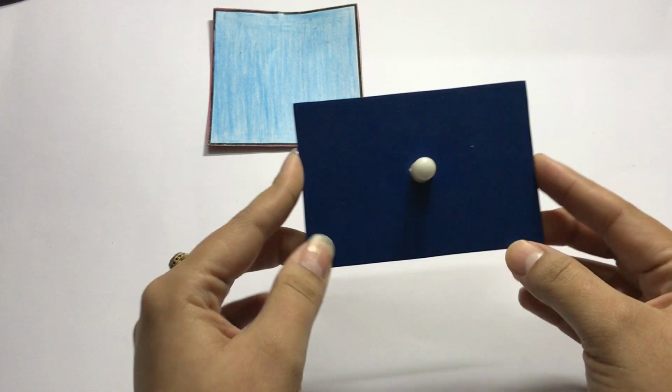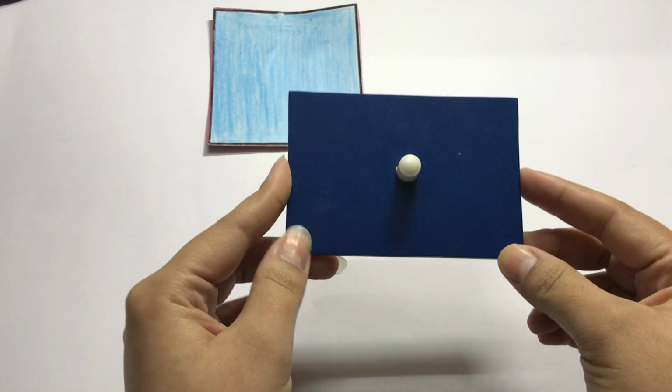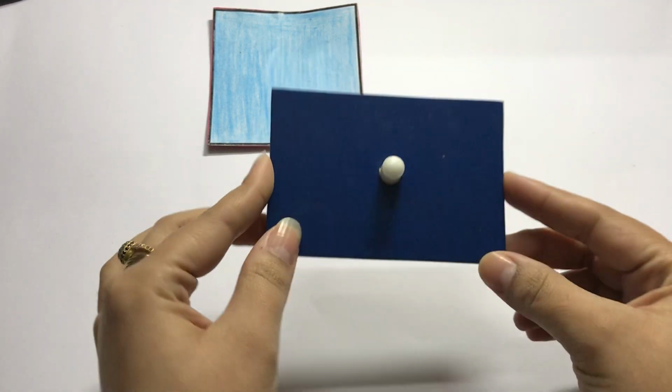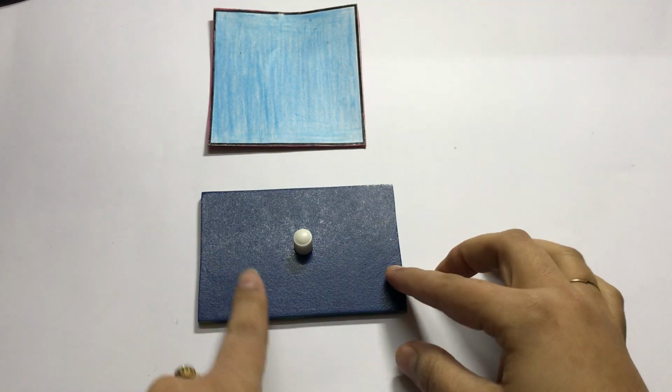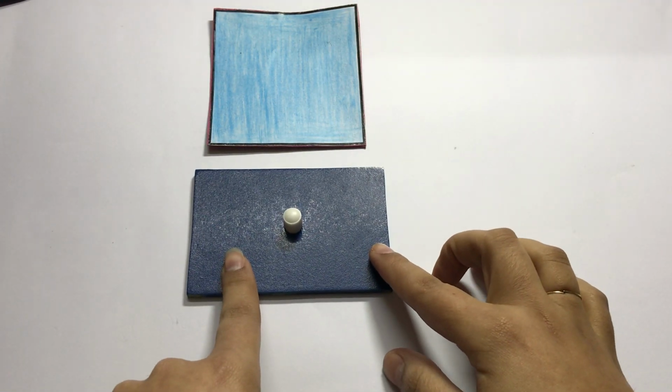What's the name of this shape? Yes, you are right. It's a rectangle. This is a rectangle, right?